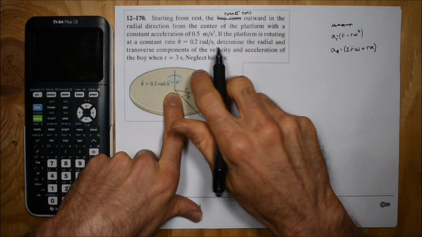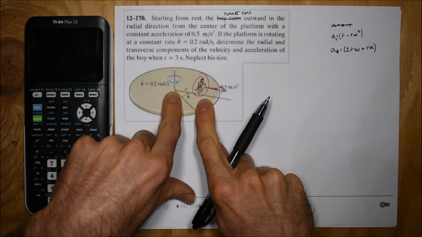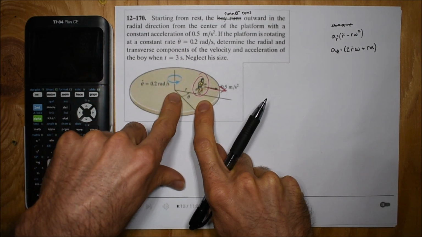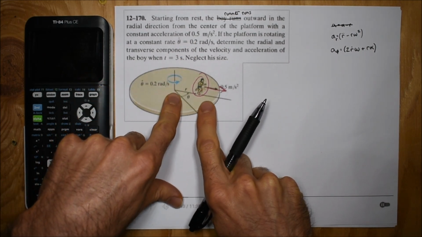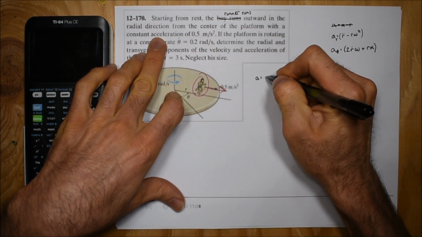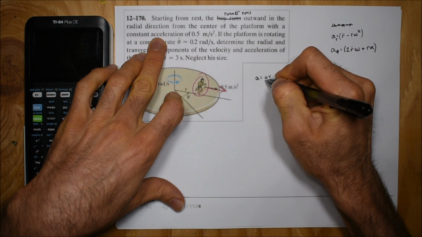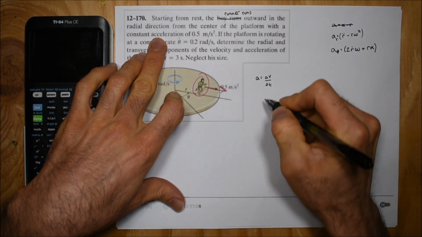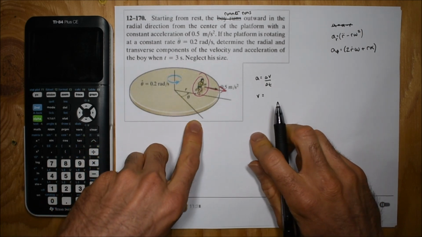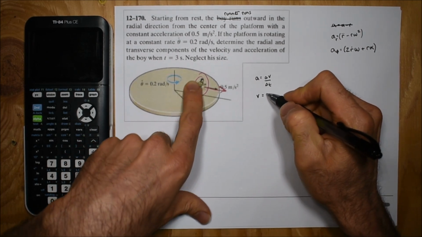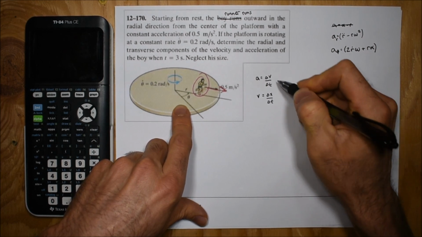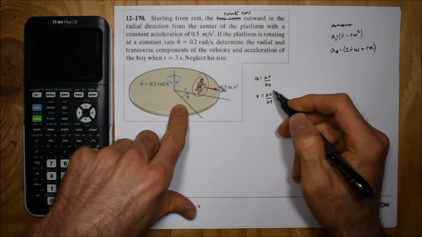The runner runs outward in a radial direction from the center of the platform with a constant acceleration of 0.5 meters per second. Do we all know what acceleration is? Acceleration is the change in velocity over change in time. And velocity is change in position over change in time. These are the two definitions we really need to know.